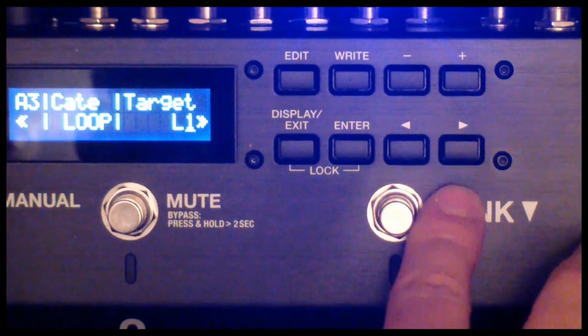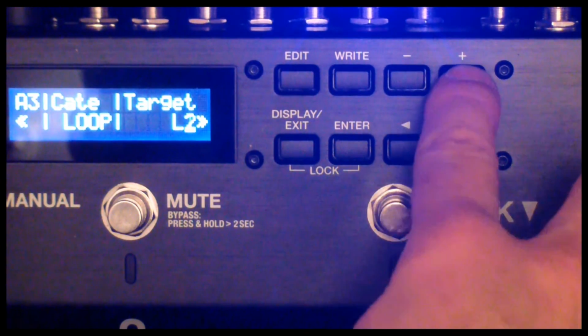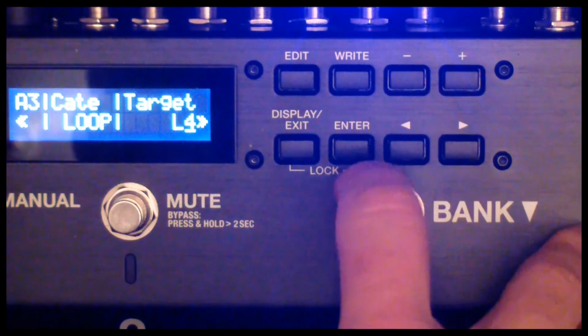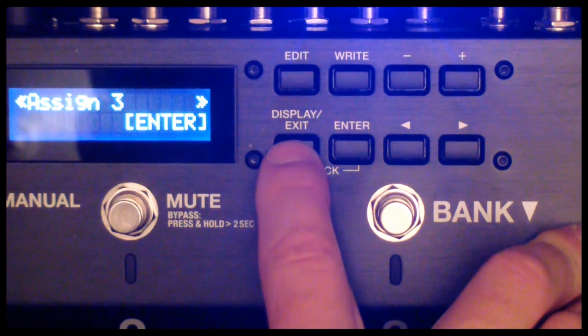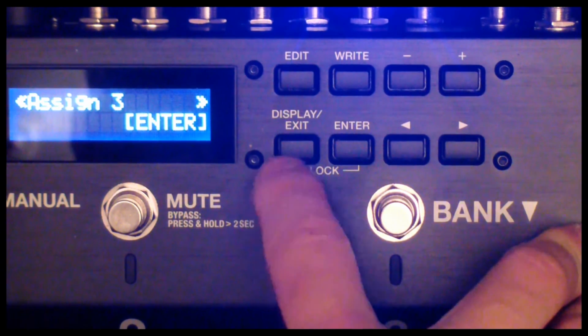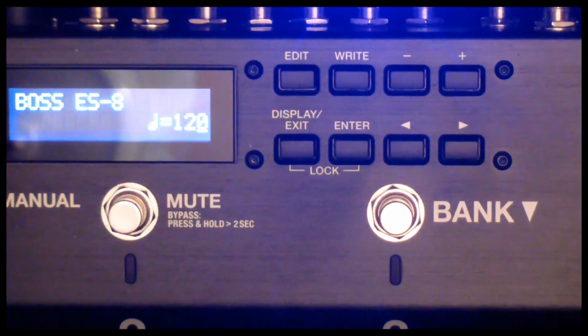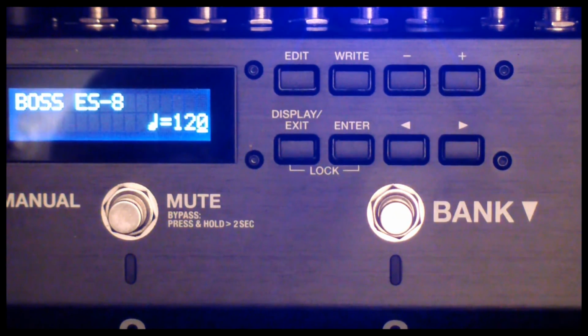We want a loop, and we want to bring in loop 4. And that's it. All there is to it. So I'm going to write that change, and we should be good to go.